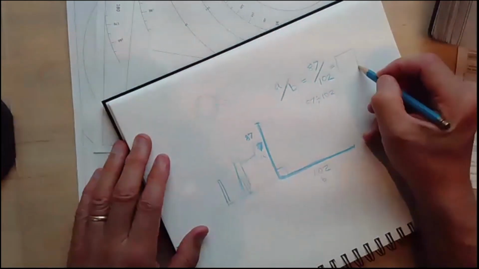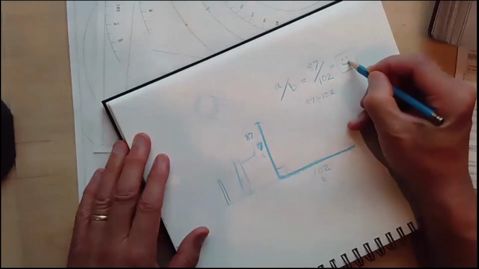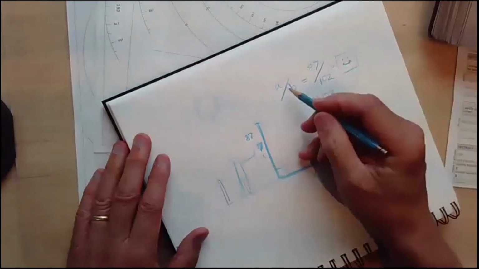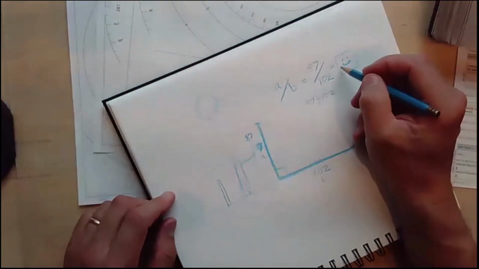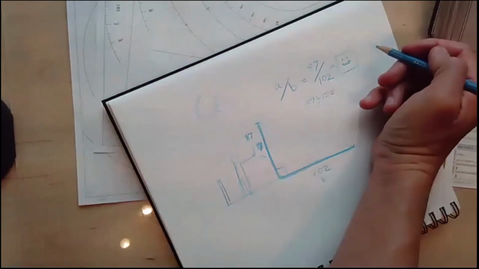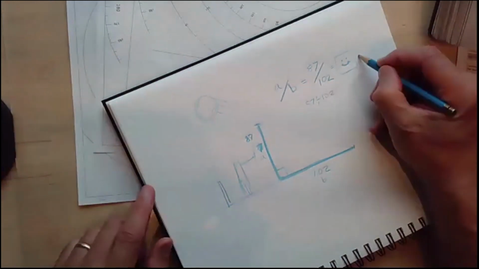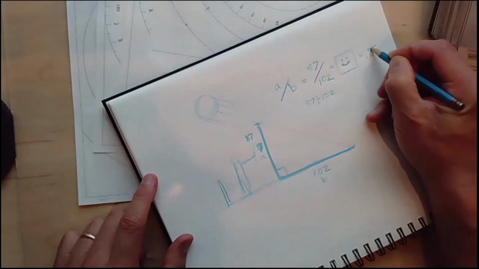All right, so it equals some number. So I do this little division problem and I get some number. And what I do then is, Jack, here we go. It's 0.85. Let's say I got 0.85.